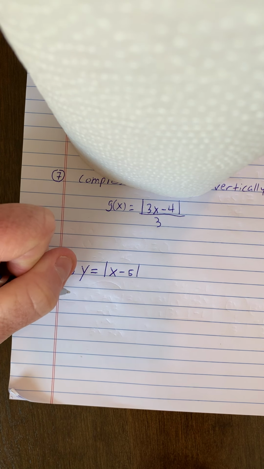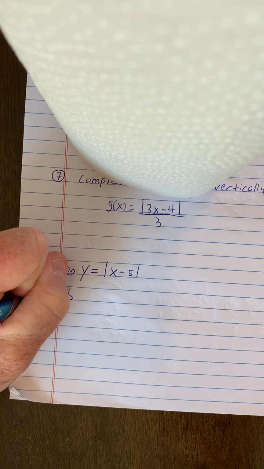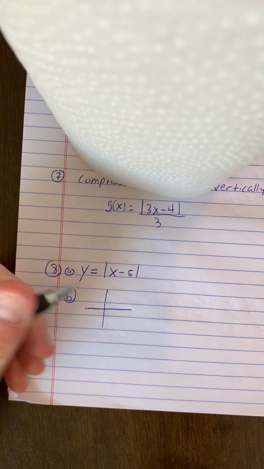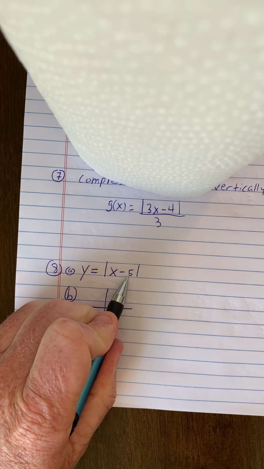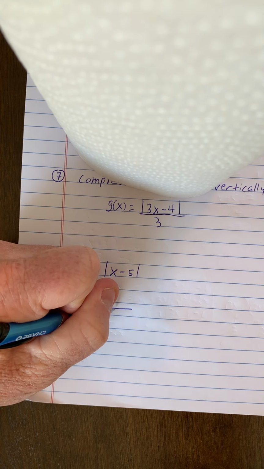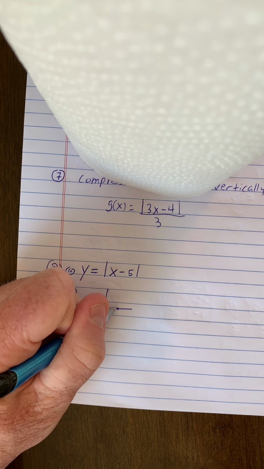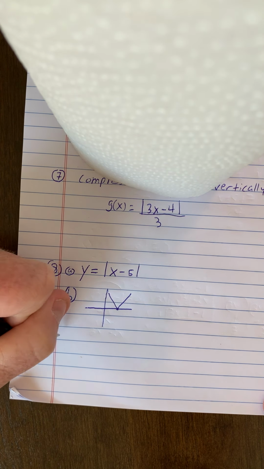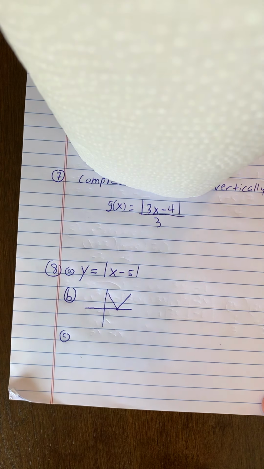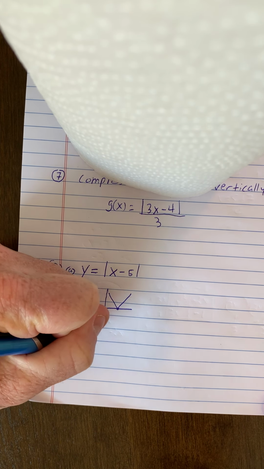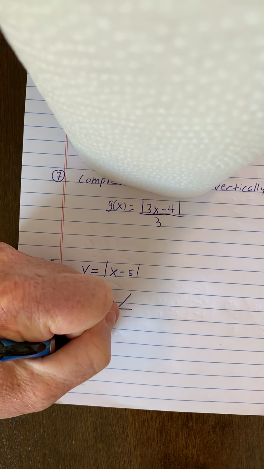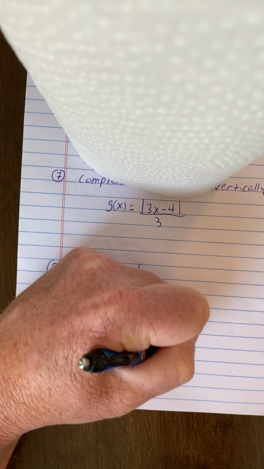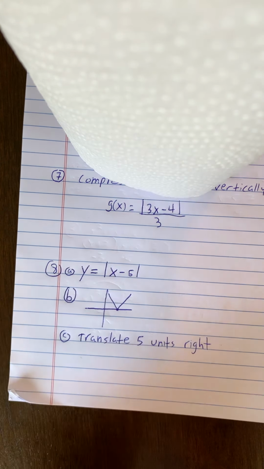For B, they're going to ask me to graph it. So the graph of that, very simple, okay? If the original was here, the shift of -5 would be to the positive. Here's my 5 units. There's no slope, so we'll just know it's up 1 over 1, up 1 over 1. And then they say describe it. I don't know. I would just say, translate 5 units right. How's that? You know what I'm saying? And that's all I got.